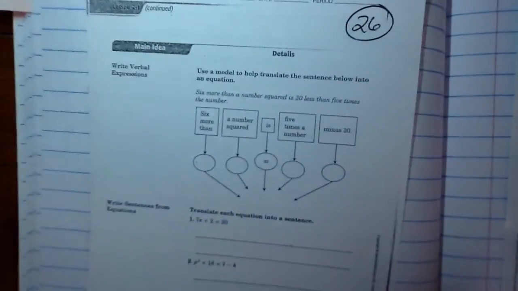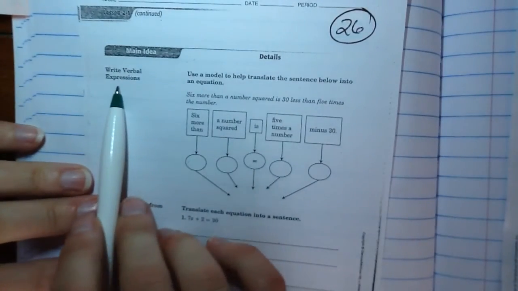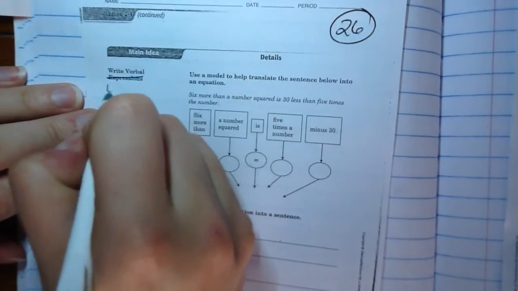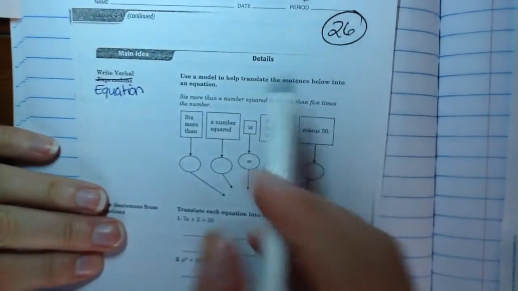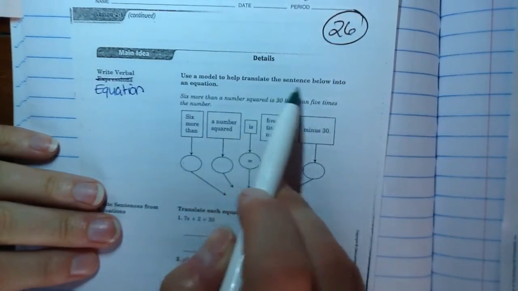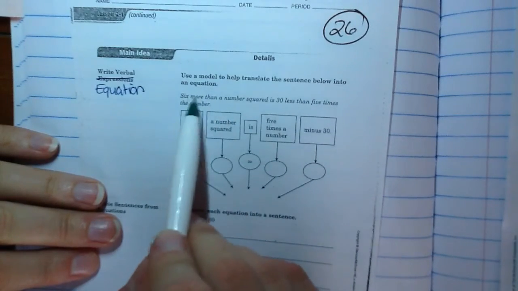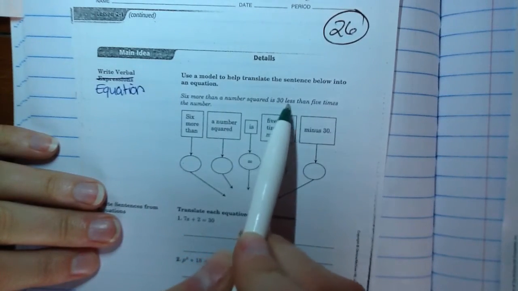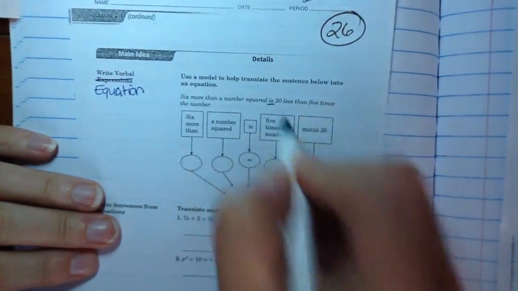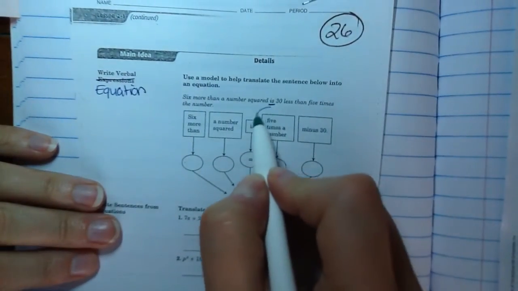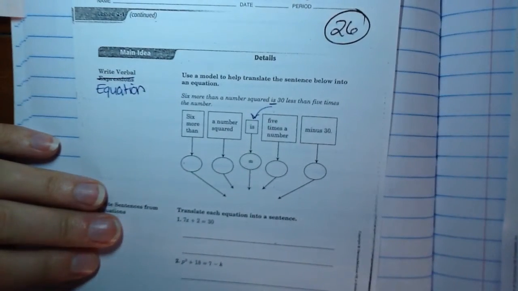All right, turning the page. Almost done. This is our last page for today. Okay, we're working on writing some more verbal. This one is an expression, but actually this should say equation here because these are linked with equal signs. So we're using a model to help us translate the sentence below into an equation. 6 more than a number squared is 30 less than 5 times the number. So that's a really important word. That's the equal sign. You can kind of see how they put that in your diagram right there. Is what's linking those two phrases together.